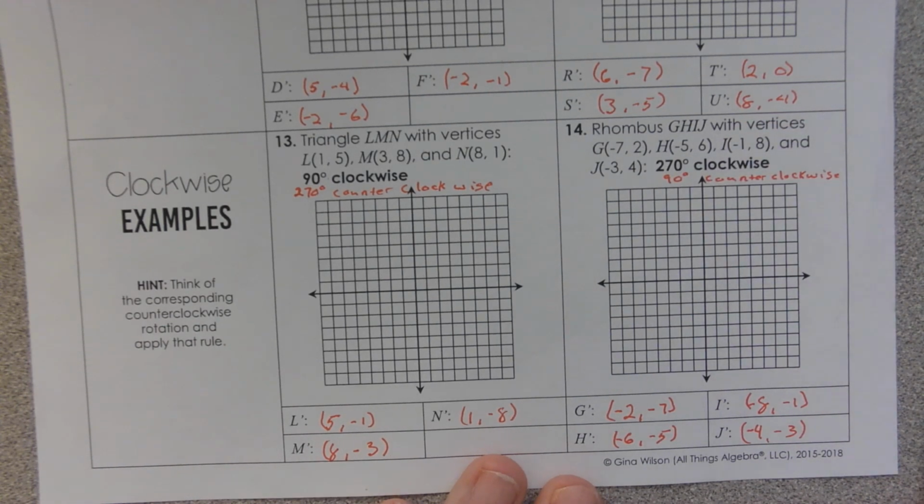And that's all there is to this. You have to memorize the rules if you're going to be successful at this.